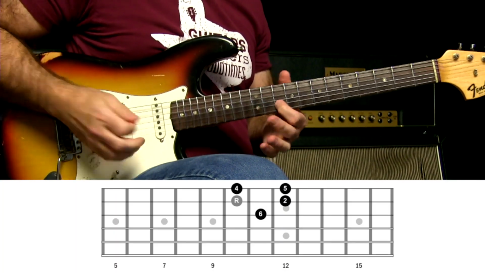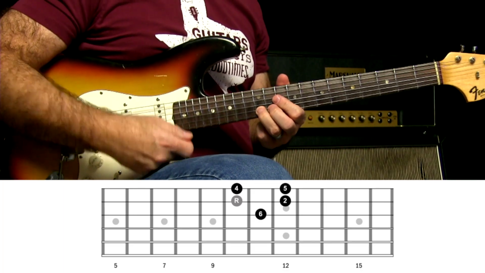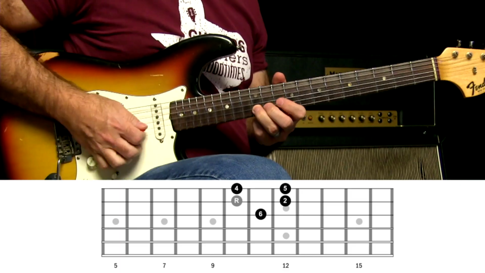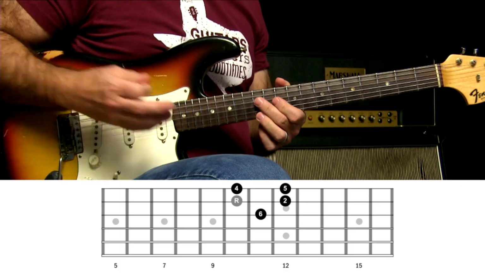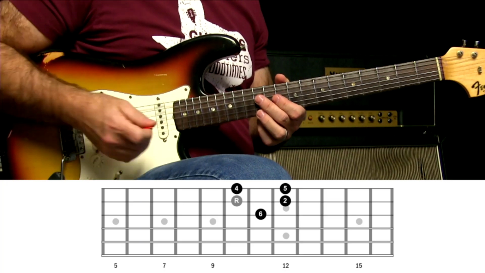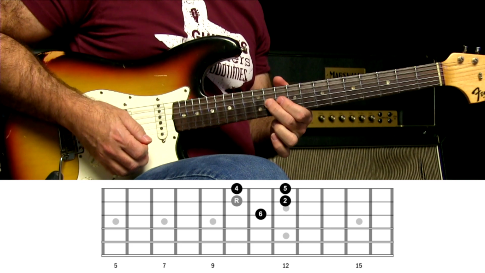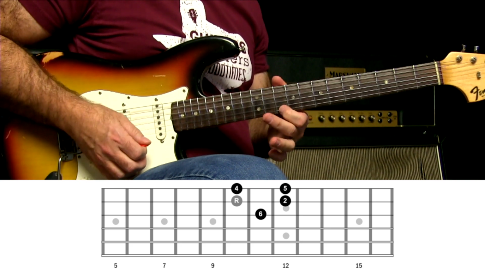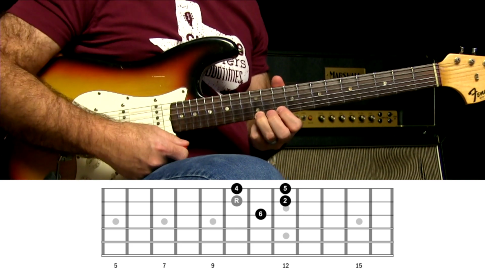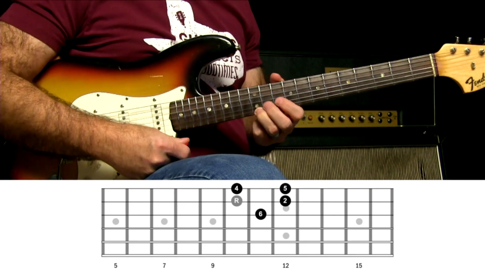And I have my root, in this case, 10th fret, second string. I have a 2, the second of the scale. A 4 and a 5. Notice that I don't have a third. There's 1, 2, 3, 4, 5, 6, 7 are all the possibilities. I have 1, I have 2, I have a 6 down here, I have a 4, and I have a 5. But I do not have a 7, and I do not have a 3.